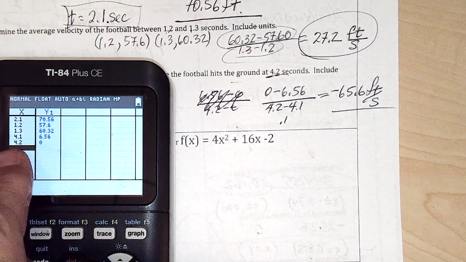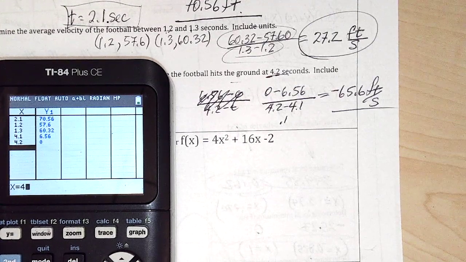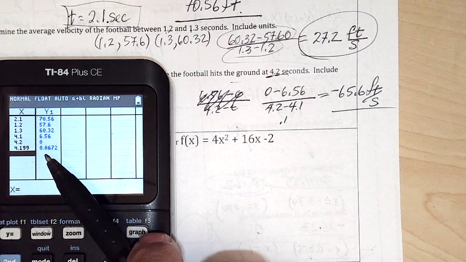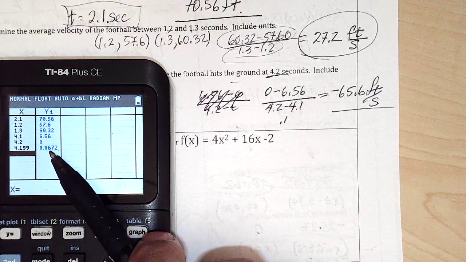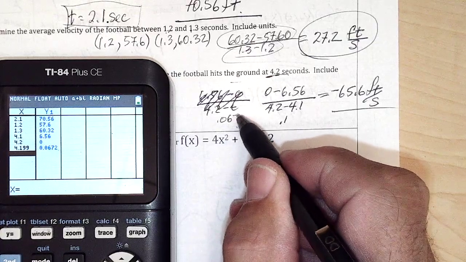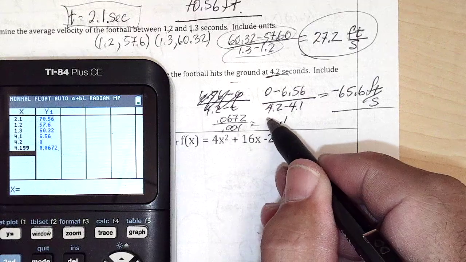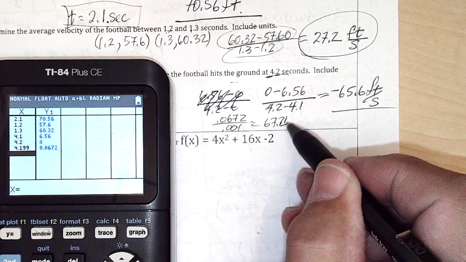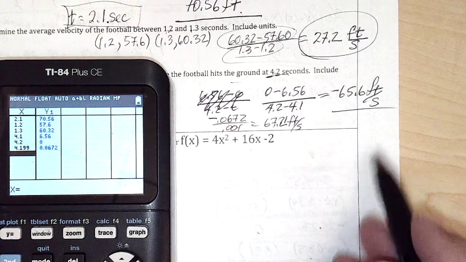Now, we could have even done it closer. We could have done 4.199 and 4.2, and then the difference here is 0.001, and we would have gotten 0.0672 divided by 0.001 and gotten 67.2 feet per second, and this would have been negative.